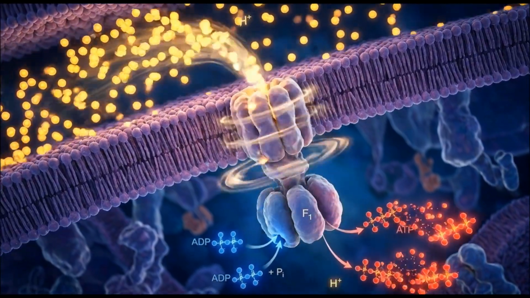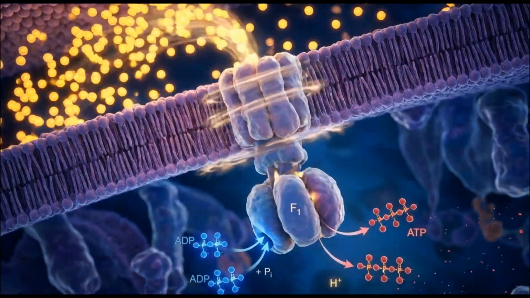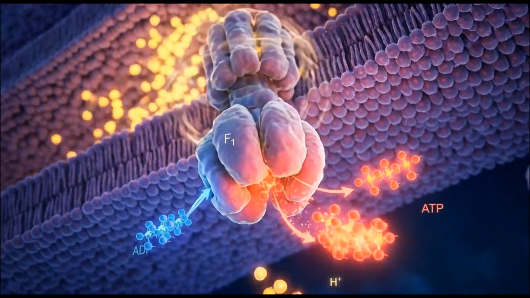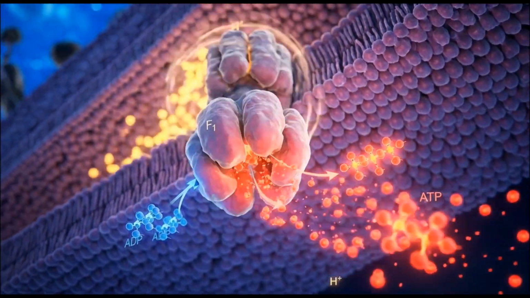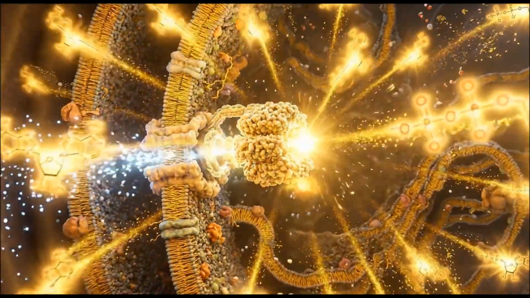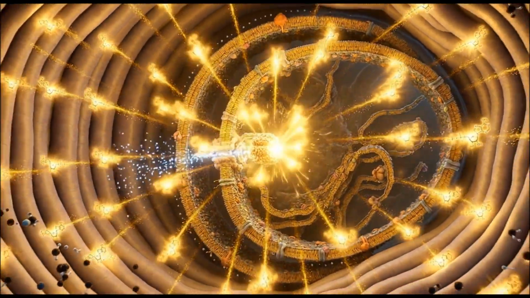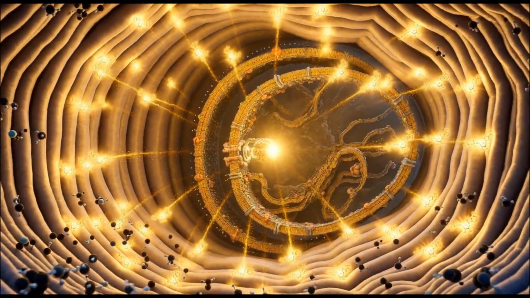Thousands of glowing hydrogen ions rush through the rotating ATP synthase turbine embedded in the membrane. The biological turbine spins rapidly, generating immense energy. Cinematic rotating camera angles. ATP synthase produces glowing ATP molecules that burst outward with golden energy. The camera pulls back to reveal the entire environment glowing with life and power.